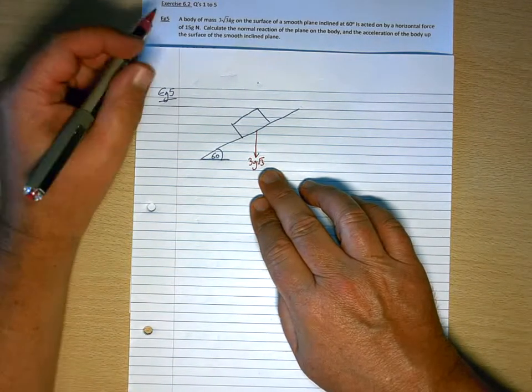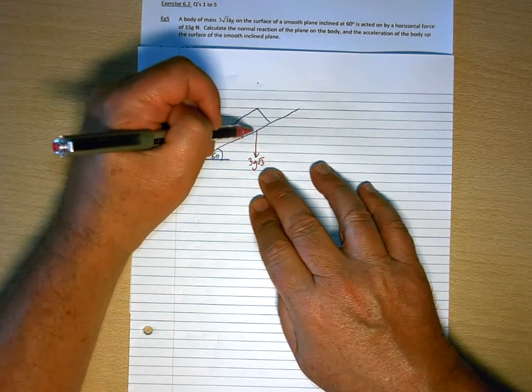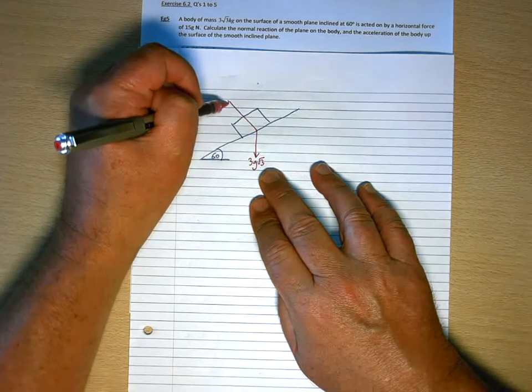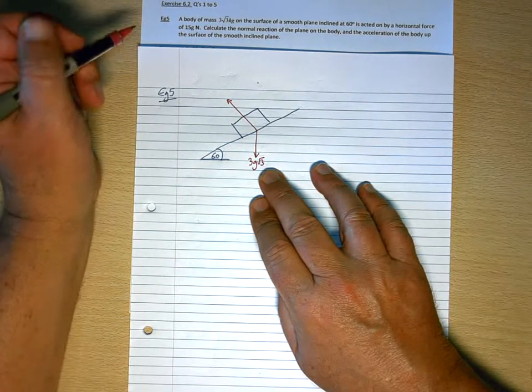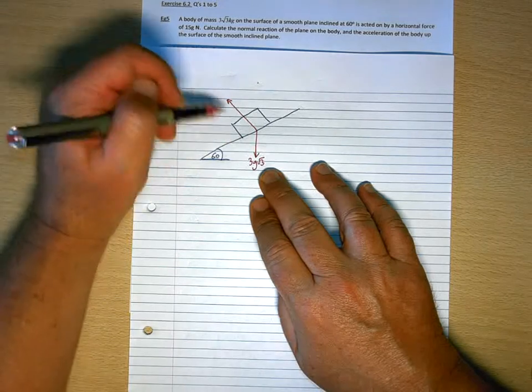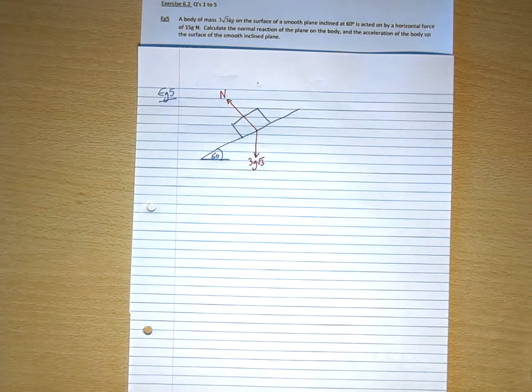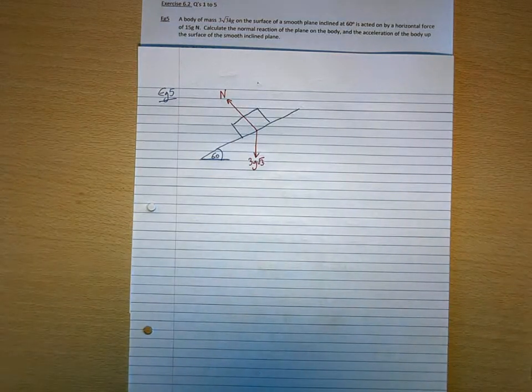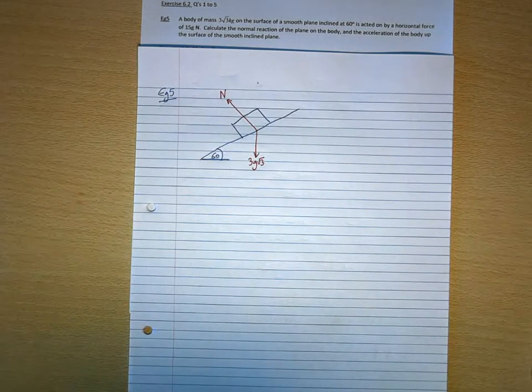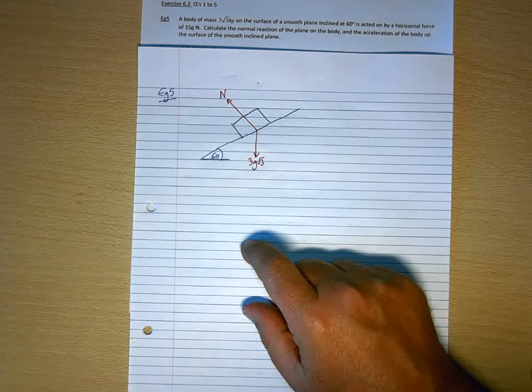The normal reaction always acts at right angles, or perpendicular, to the plane it's in contact with. So the normal reaction, which I'll call N. I called it R in the previous example, but often R is for resistance, so I'll put an N there for normal reaction.